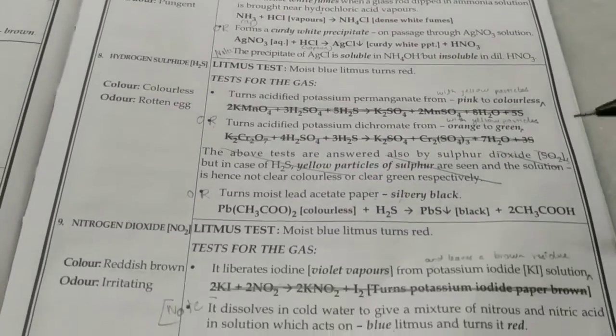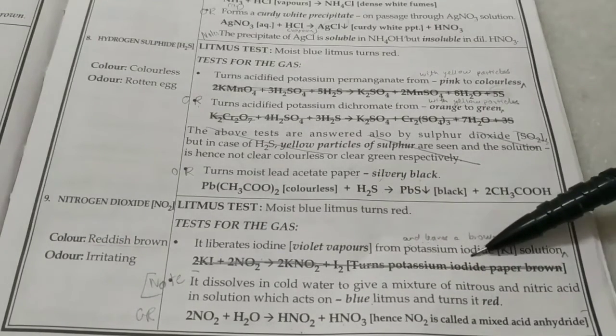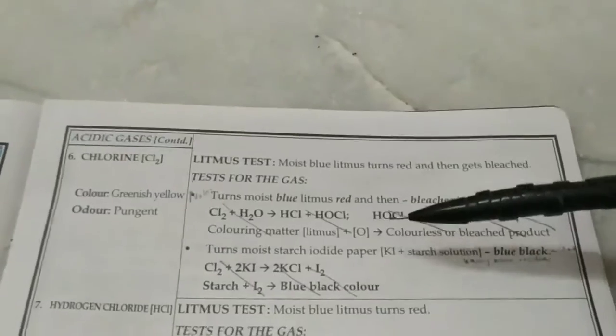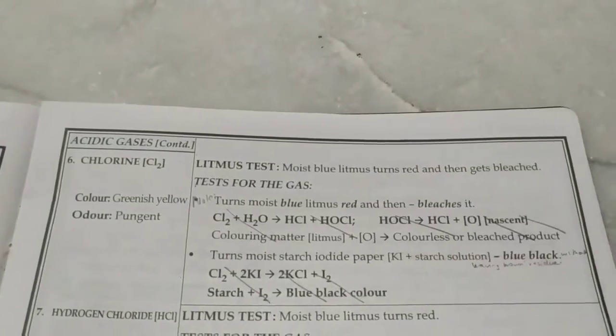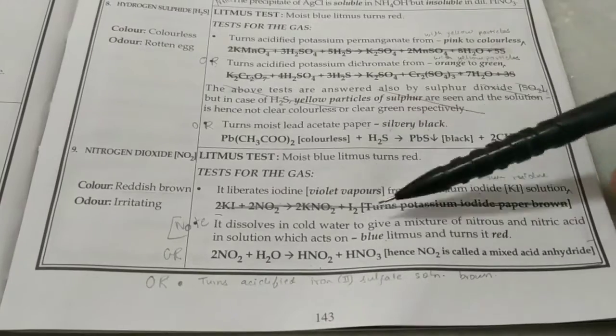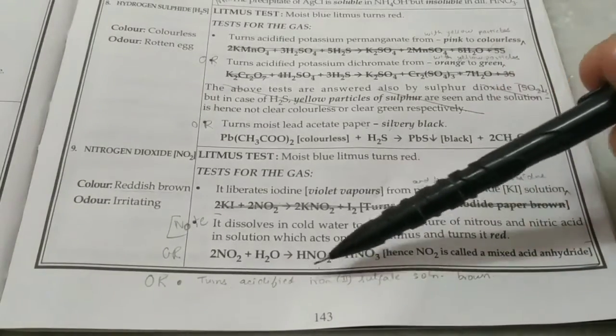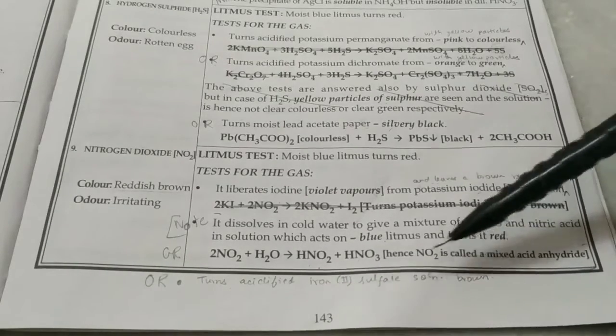Finally, we come to nitrogen dioxide, the last acidic gas. We already know one test with potassium iodide. Note that there is no starch involved here, whereas in chlorine there was starch involved. It was potassium iodide plus starch. But there's a better test for nitrogen dioxide, which I prefer instead of using potassium iodide, which is it turns acidified iron 2 sulfate solution brown.